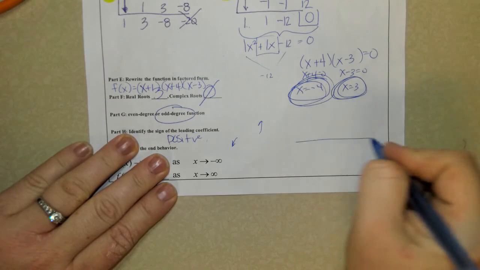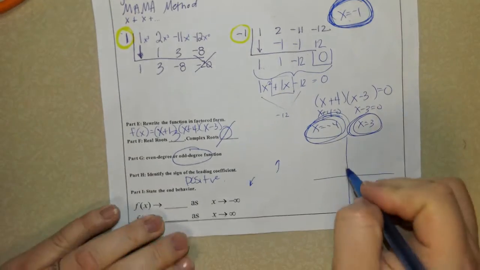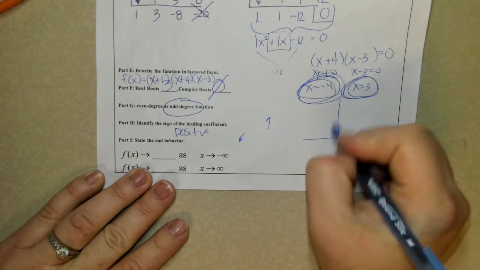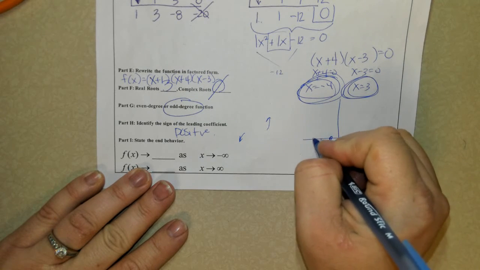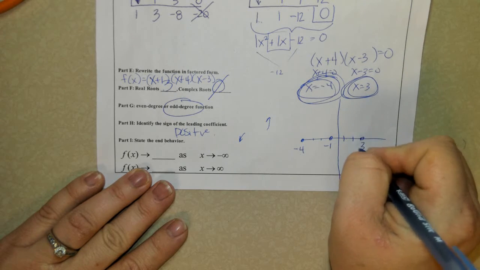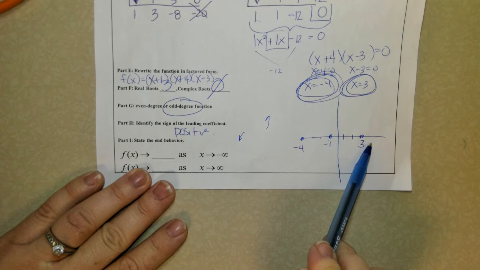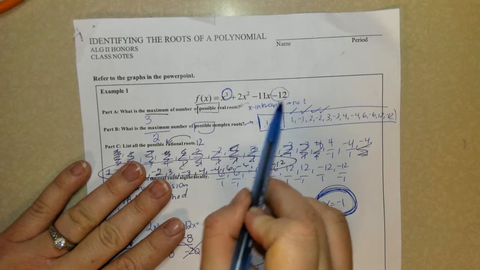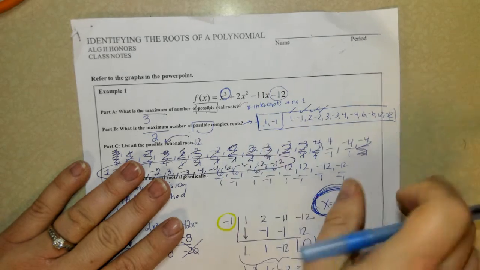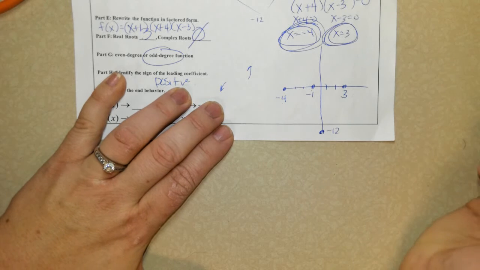Please draw a very simple graph. We're going to do a sketch. And I'm going to start by identifying our solutions. Negative 1, negative 4, and positive 3. And remember, I can easily identify the y-intercept as negative 12. So go all the way down here, we're going to estimate, here's negative 12.